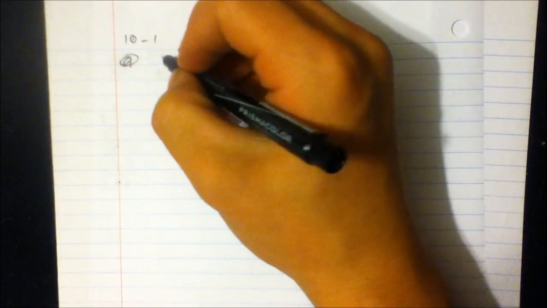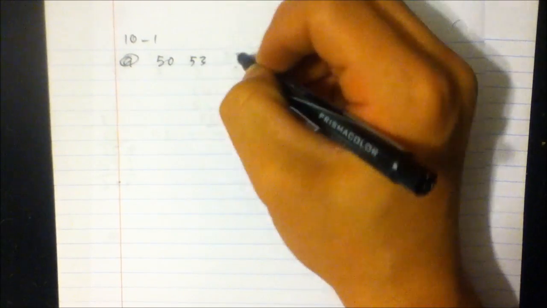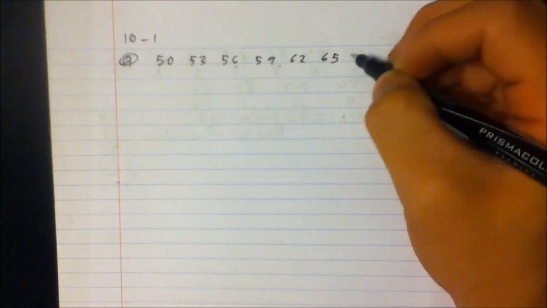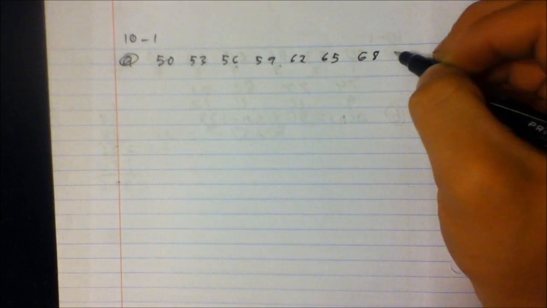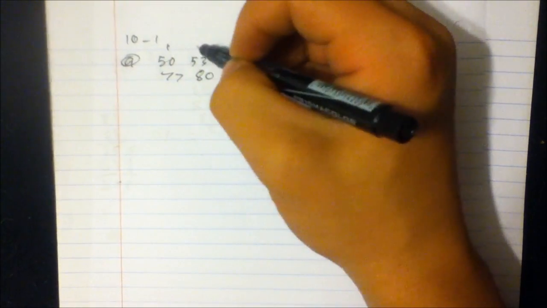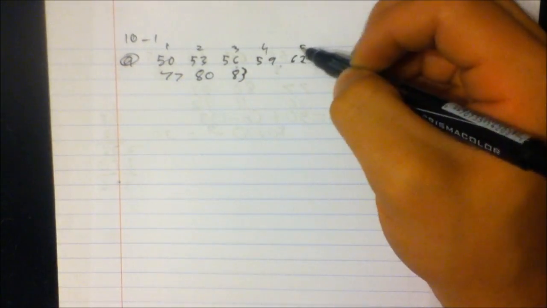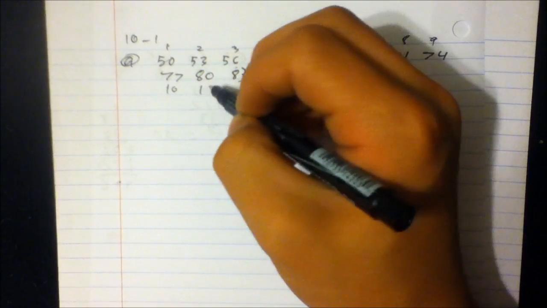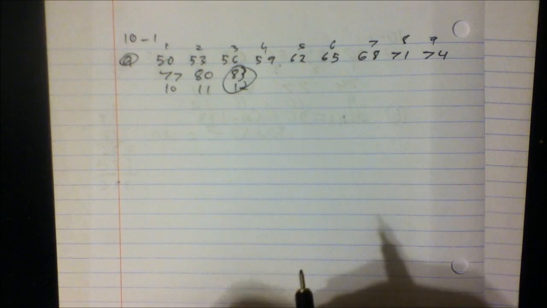he'd put in. So we start off with 50, and then we go to 53, then to 56, then to 59, then to 62, then to 65, then to 68, then to 71, then to 74, then to 77, then to 80, then to 83. We're going to make sure that these are all numbered right. This is the first, second, third, fourth, fifth, sixth, seventh, eighth, ninth, 10th, 11th, and 12th. There we go. That is the amount of money he deposits on the 12th month.